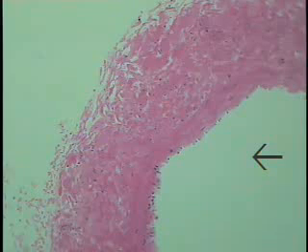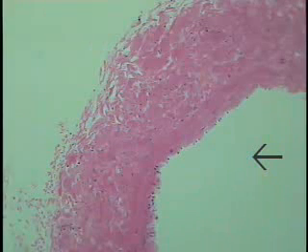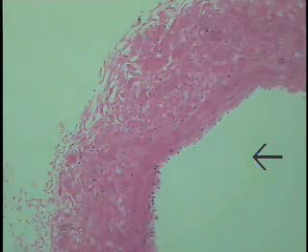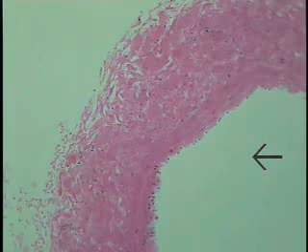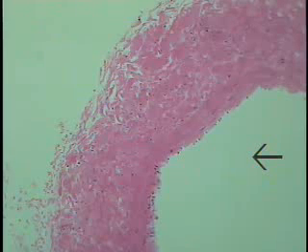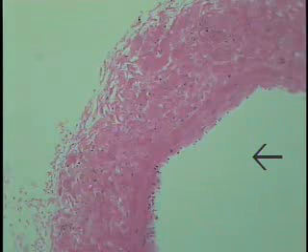This particular field illustrates a portion of a section through one of the large veins, in this particular case the inferior vena cava. Large veins include venous trunks such as the vena cava, renal veins, external iliac veins, splenic veins, portal veins, vessels of that caliber. The remainder of the named veins of gross anatomy are usually classified as medium-sized veins, those veins that we looked at just previously.